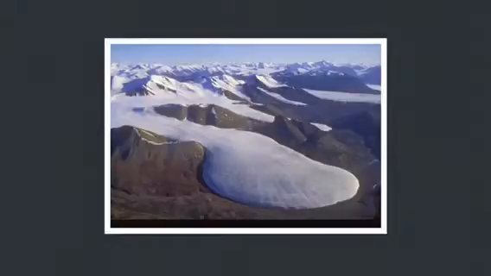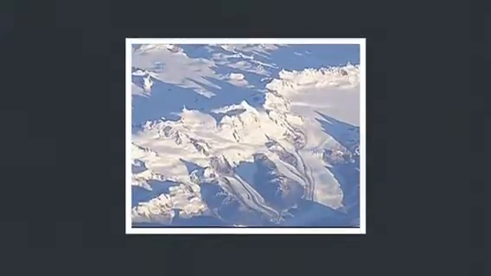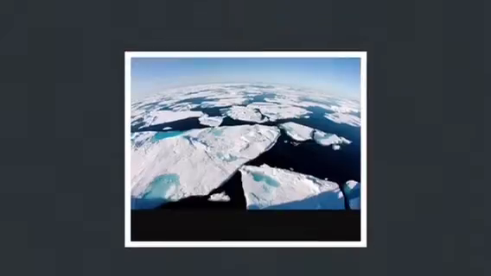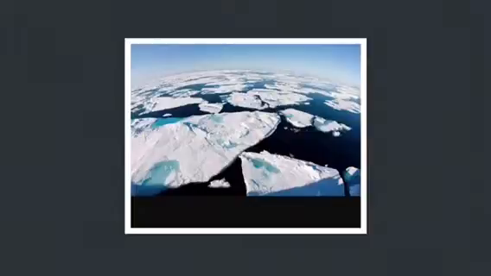Piedmont glaciers spread out into bulb-like lobes. Ice fields are similar to ice caps except that their flow is influenced by the underlying topography. Ice caps are miniature ice sheets covering less than 50,000 square kilometers.